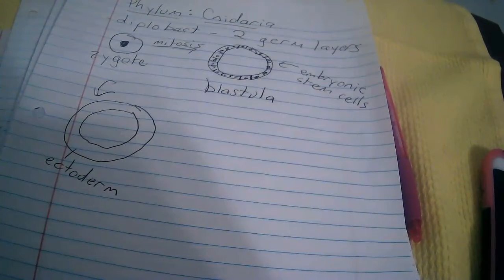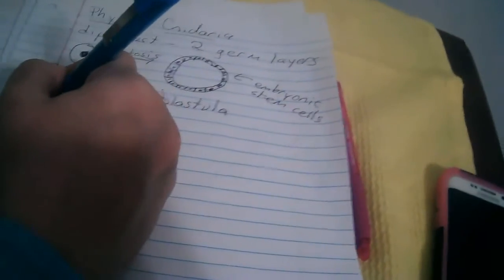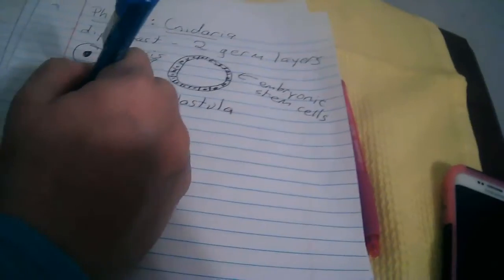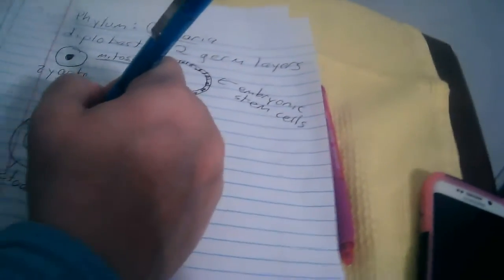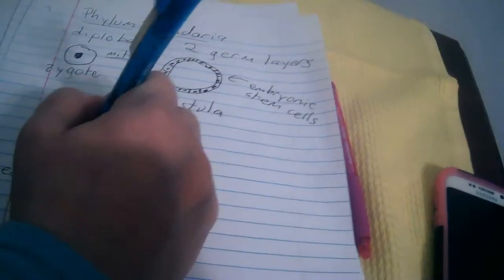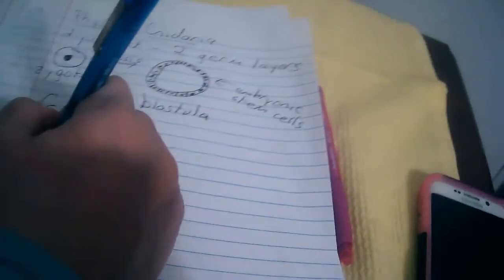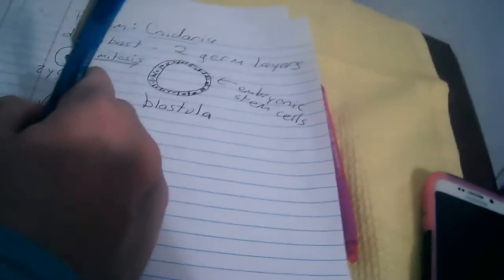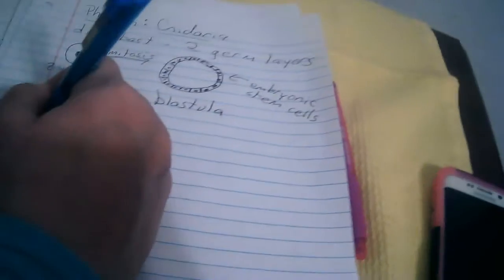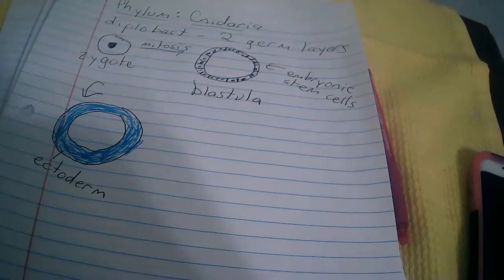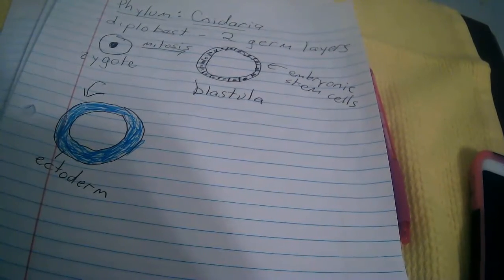So that outside layer, I'm just going to color that layer blue. That's going to be our ectoderm, and it's composed of cells. And that ectoderm is going to form into the outside layer of the cnidaria. And the cnidaria can be a jellyfish, or can be a coral, or a sea anemone, or even an animal that lives in fresh water called a hydra. There are different types, but we probably relate more to the jellyfish than anything.